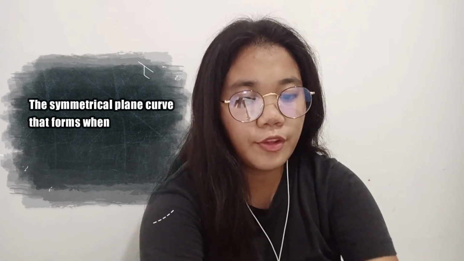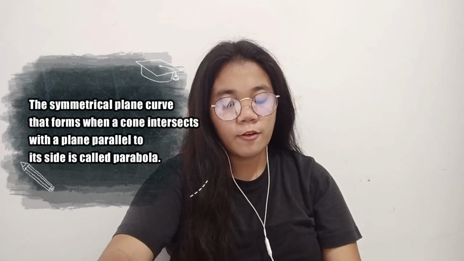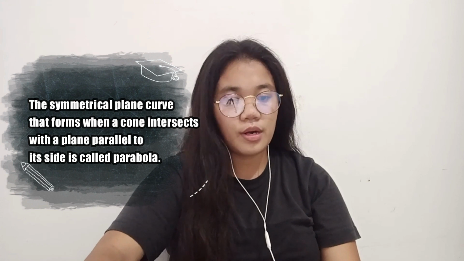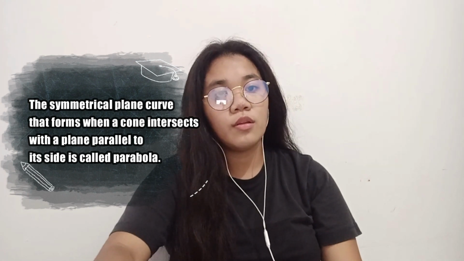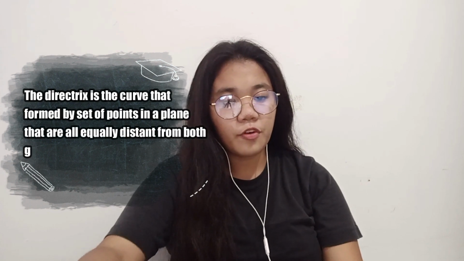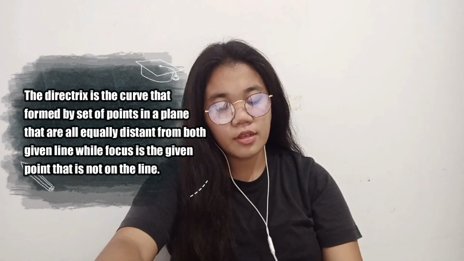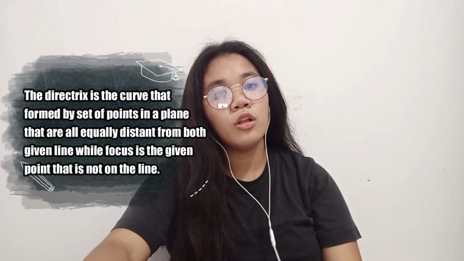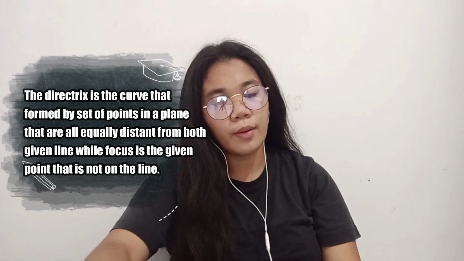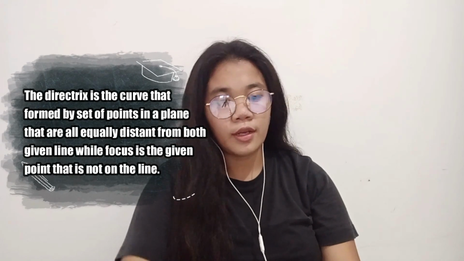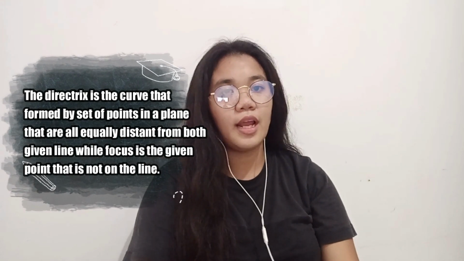The symmetrical plane curve that forms when a cone intersects with a plane parallel to its side is called a parabola. The directrix is the line formed by the set of points in a plane that are all equally distant from the given line, while the focus is the given point that is not on the line.